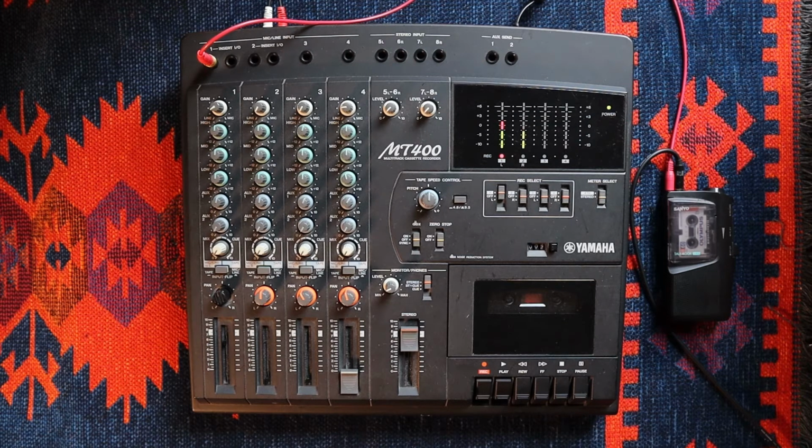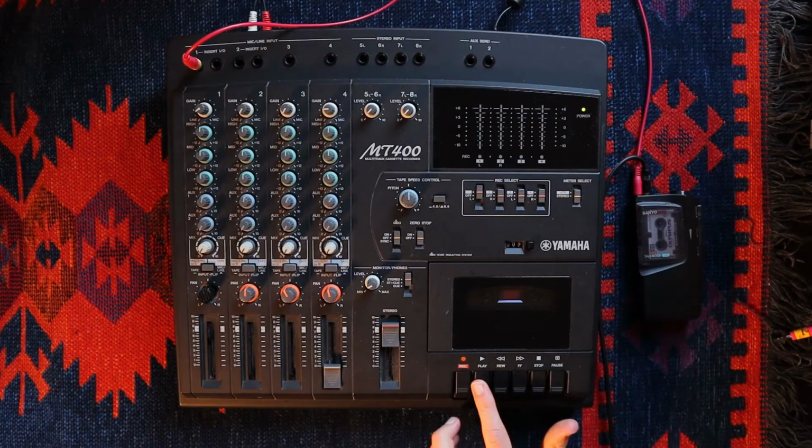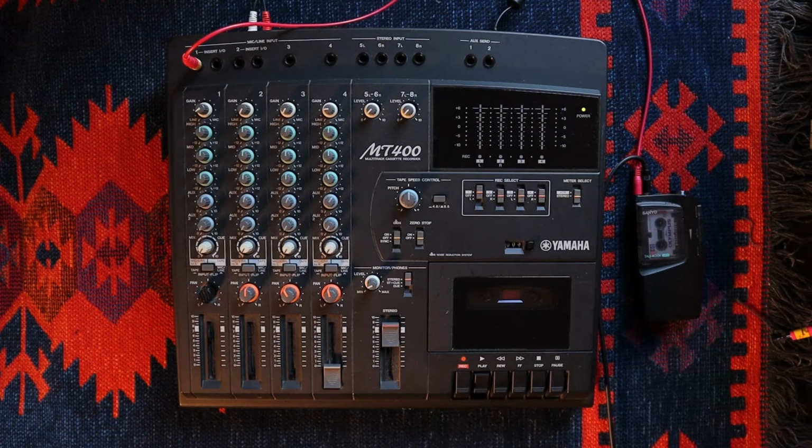So I'm playing along with a click track here because I'm going to put this into my DAW and chop it up. And it's a lot easier to do when it's already at the desired tempo. So let's have a listen.